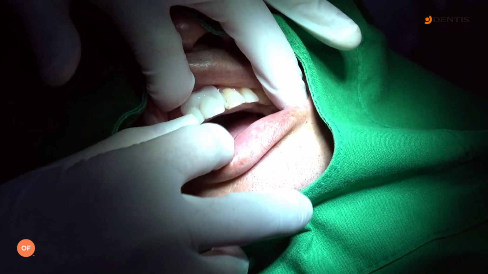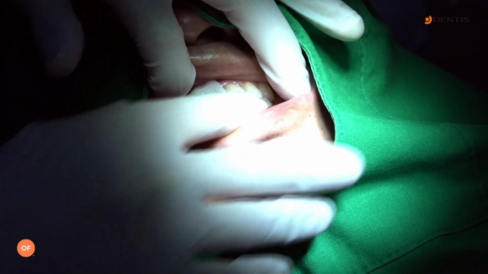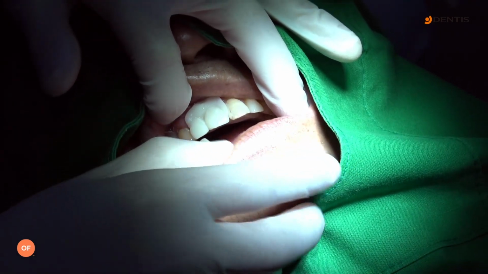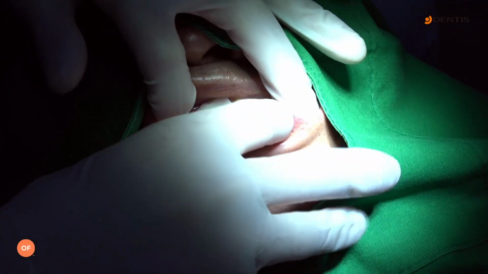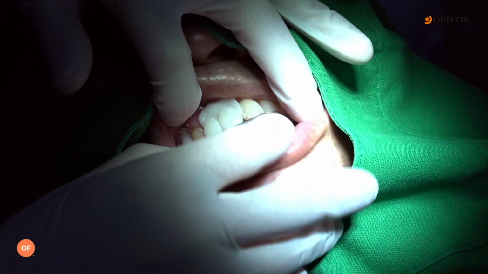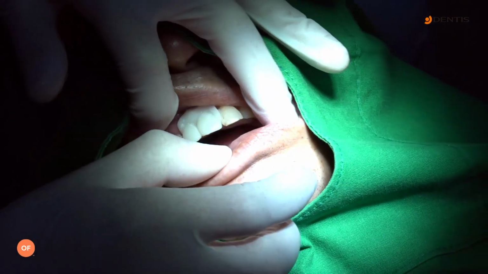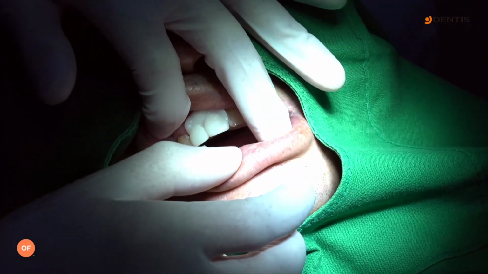And then I take the impression, just the putty index first, because I want to maintain the same vertical dimension before and after. So putty index making first. And then after surgery, I will make the vertical dimension registration by combining the vital registration material, the blue mousse. Okay, these 2 teeth, take out.